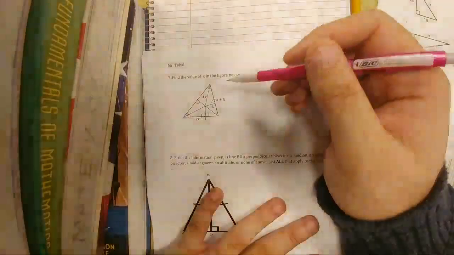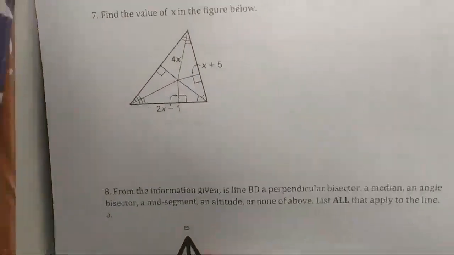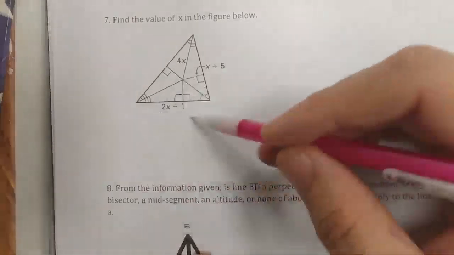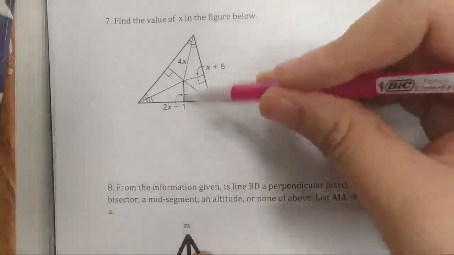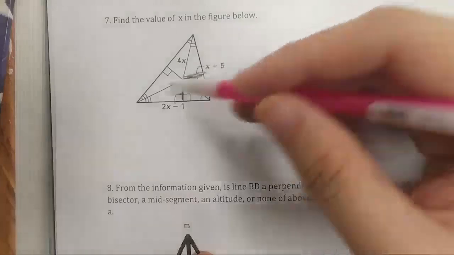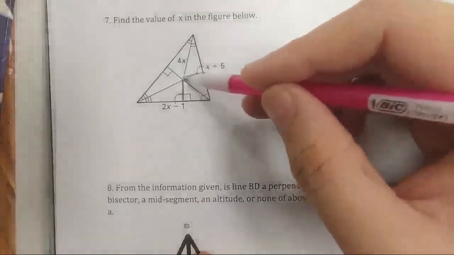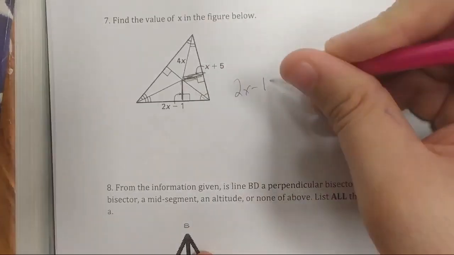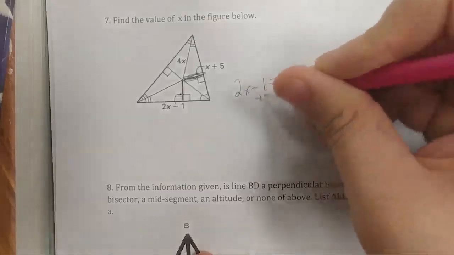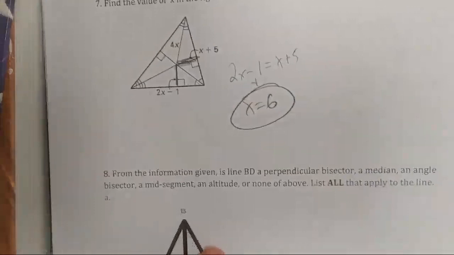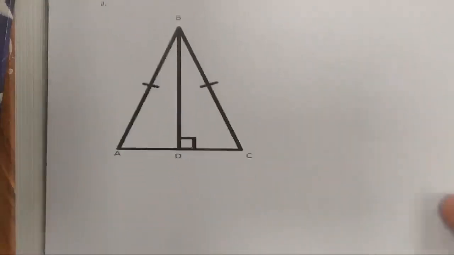So for this one, we're going to find the value of x in the figure below. Oh, what the heck? I have a bunch of x's. So I need to figure out which ones are equal to each other. It's probably the ones that both have right angles and are going to the same thing. This is angle bisectors, and the points that go to the sides are all equal. So that means 2x minus 1 equals x plus 5, plus 1 minus x equals 6. It's a lot easier than you thought. You just have to have confidence.